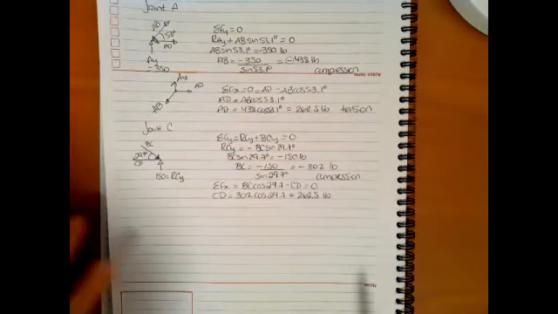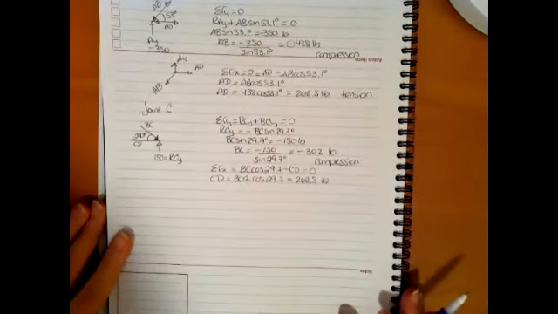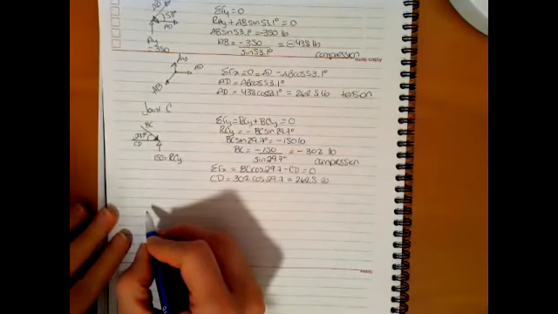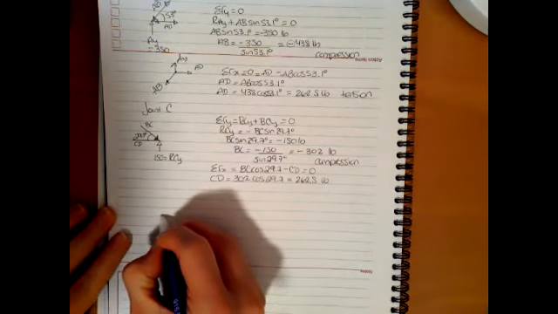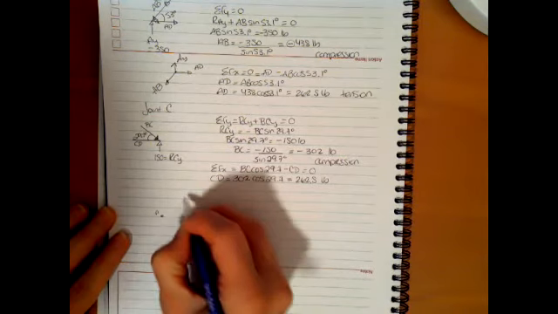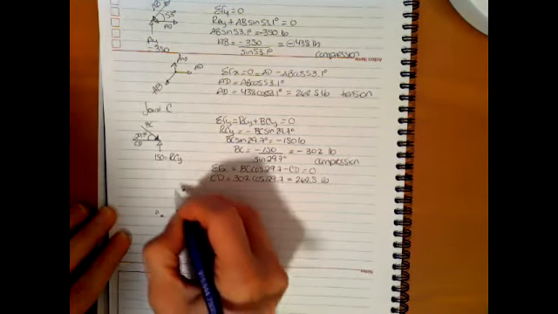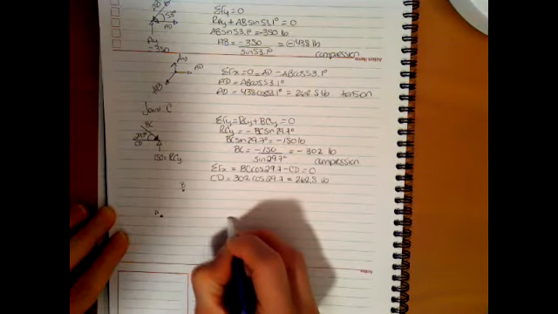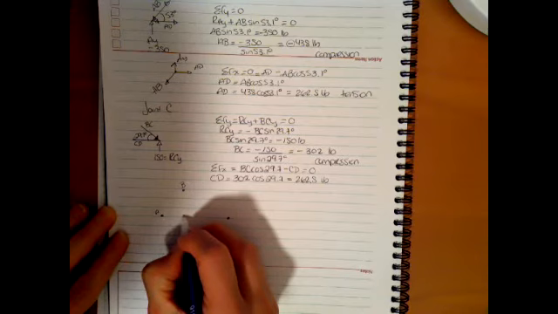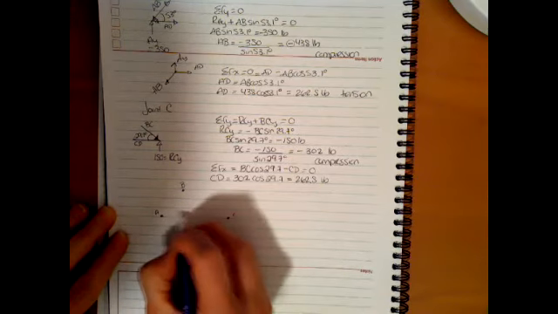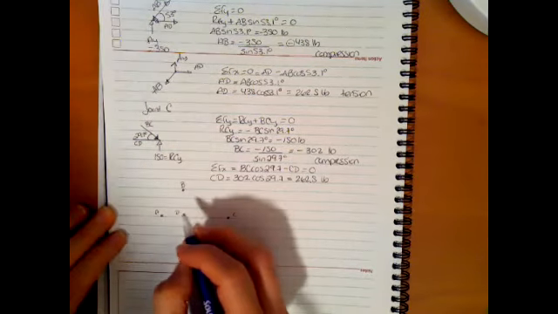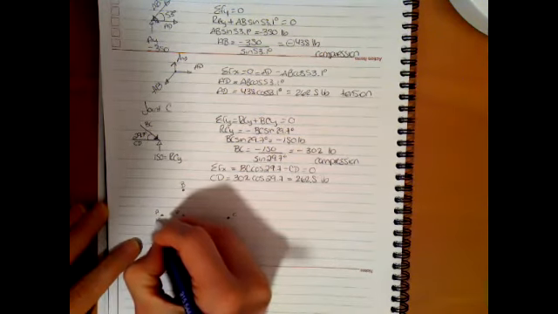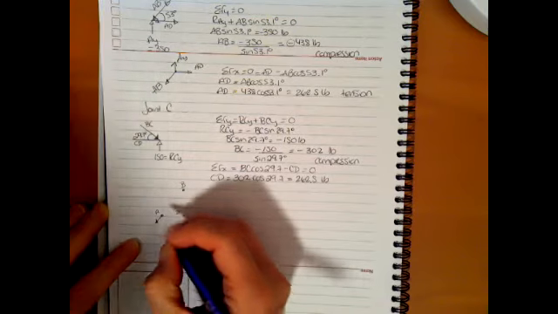So at this point, what I can do is also update my free body diagram as far as what is happening with the joints. So I can see what is happening at joint A, at joint B, and at joints C and D. We have already established the value for AB.